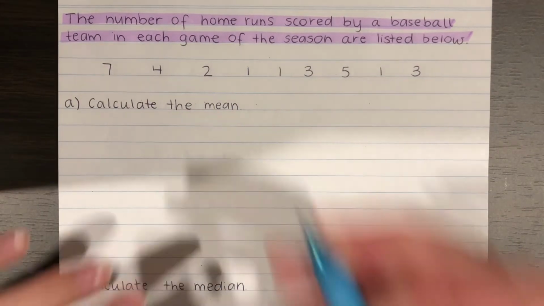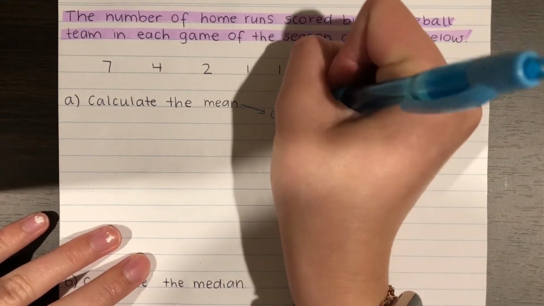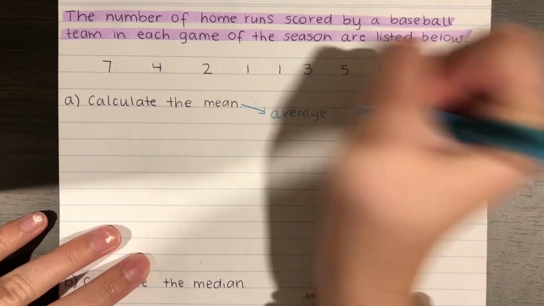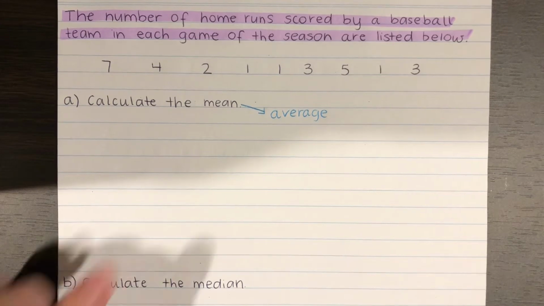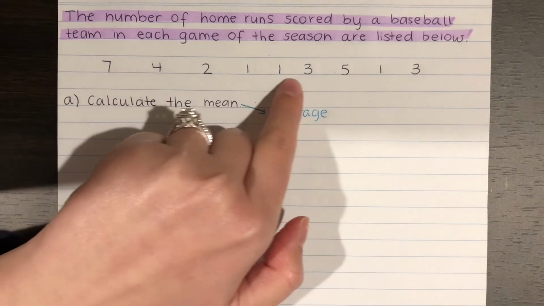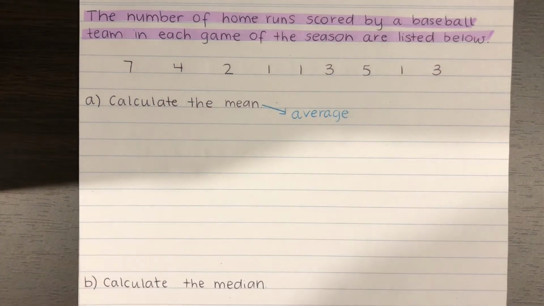Well, the mean is also called the average. Okay, and what that means is we need to take all of our numbers in our data set and we need to divide them by how many there are. So I need to take all of these numbers, add them all together and divide by how many there are.